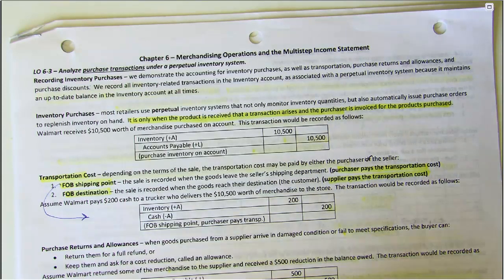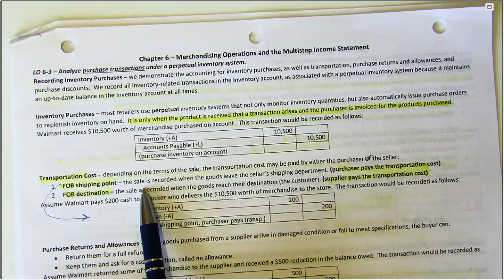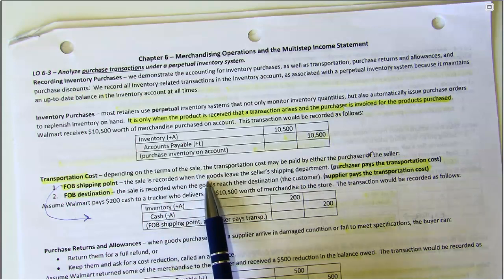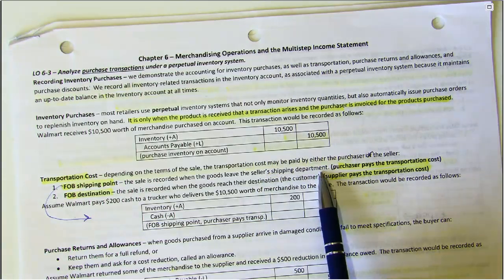So if the terms are FOB shipping point, the ownership of the goods is transferred right at the shipping point when they leave the seller's shipping department. The sale is recorded. Why? Because the ownership transfers right at the shipping point or shipping department.